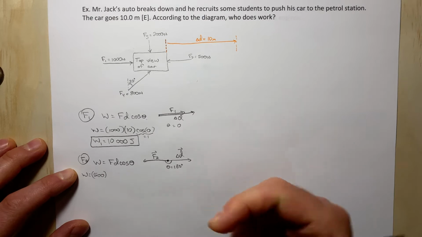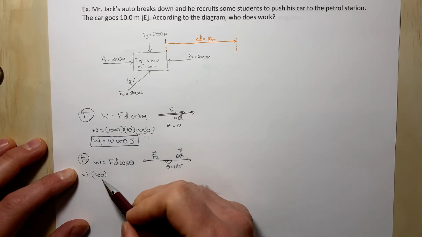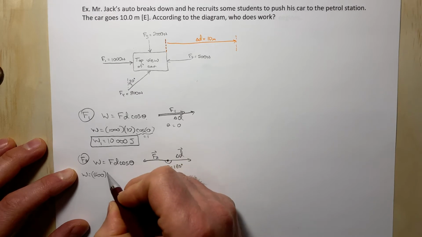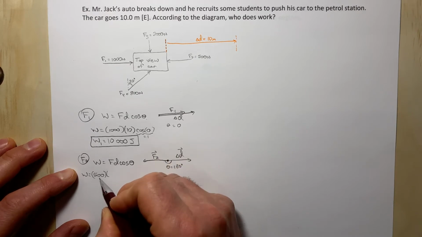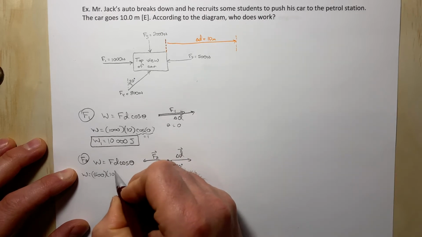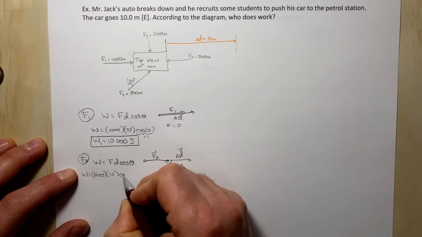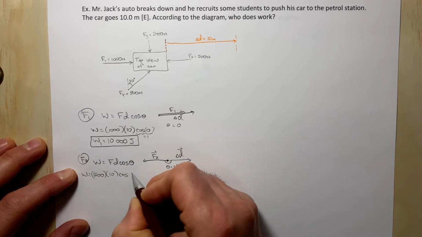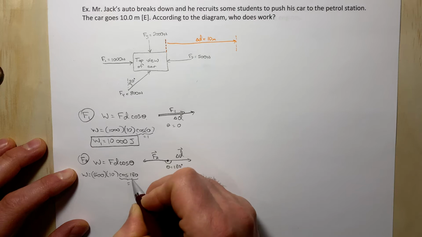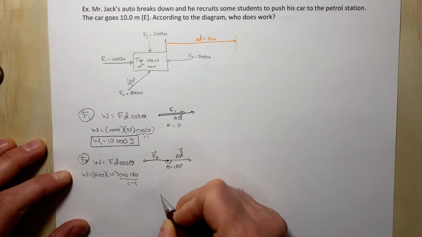Sometimes people look at this and say, oh, it's going backwards, I've got to put a negative sign. For this equation, because of the way we've set it up with FD cos theta, these are just magnitudes. So force, magnitude only; displacement, still 10. Again, no negatives are going in. We're going to rely on this cosine of 180. This is where our negative sign is going to come from. Cos of 180 is -1.